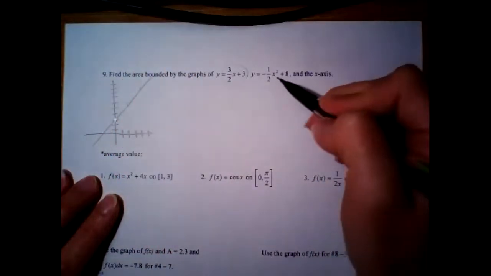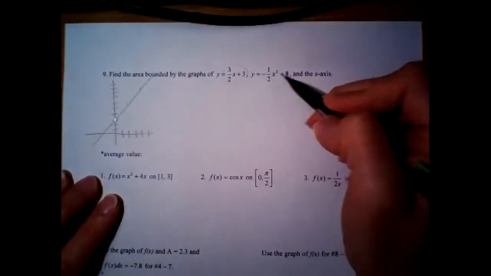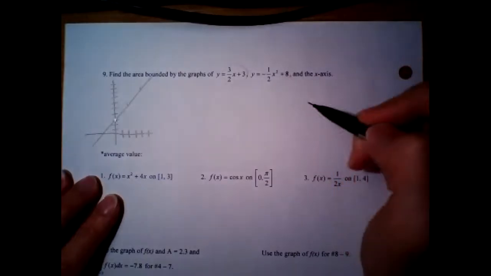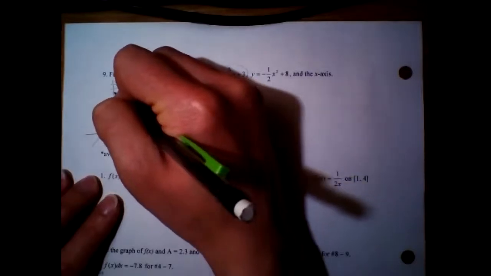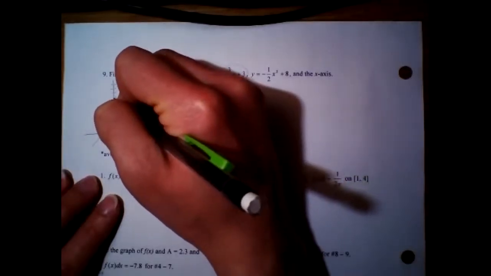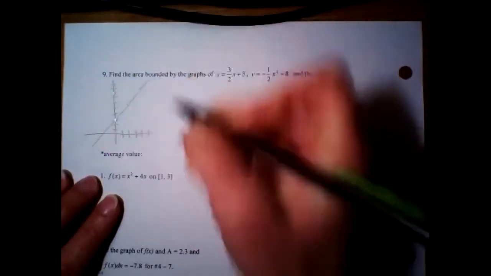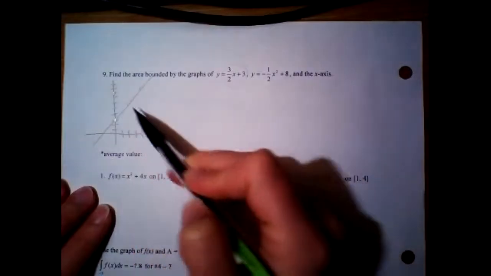All right, and then this one is an upside down parabola moved up 8. So I'm going to go up 8. I hope I left enough room for that. 7, 8, okay, good. And I know it's going to do something like this.